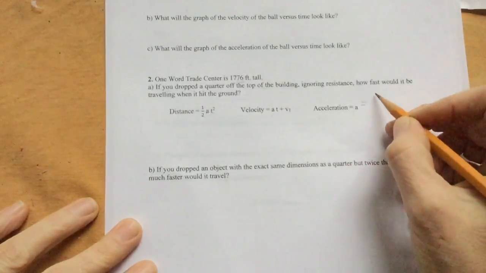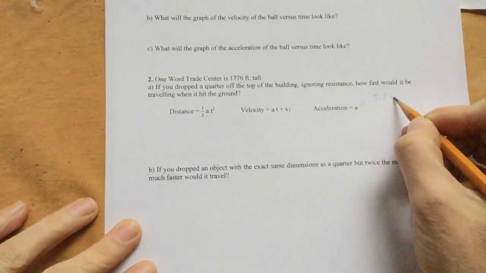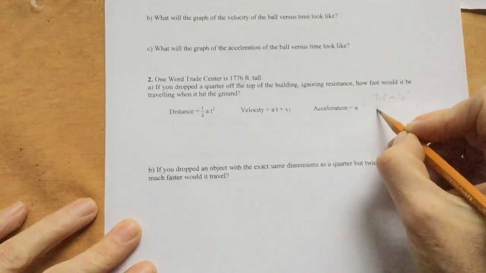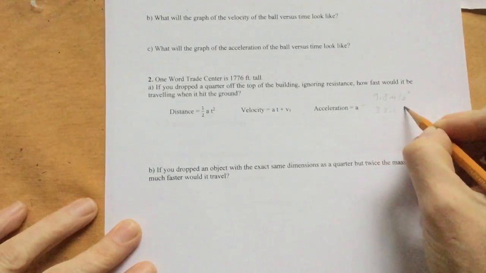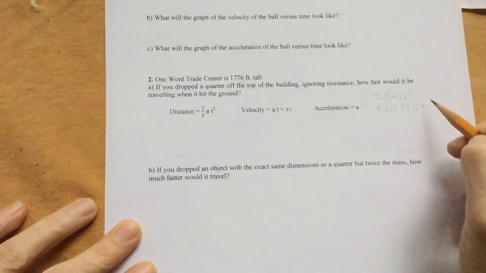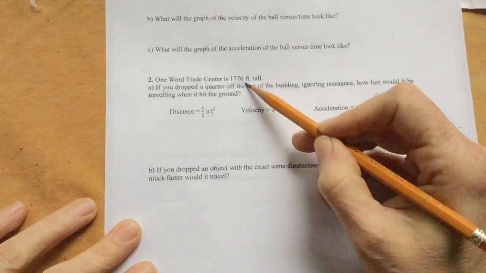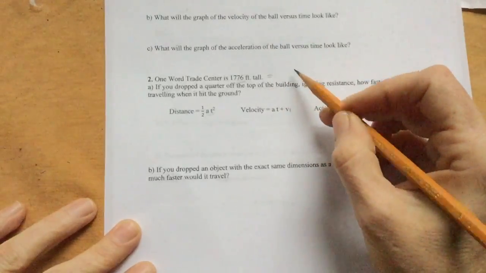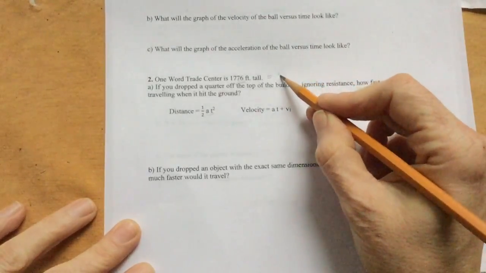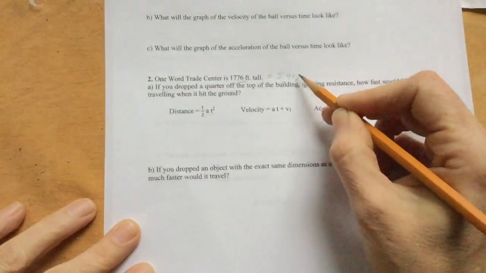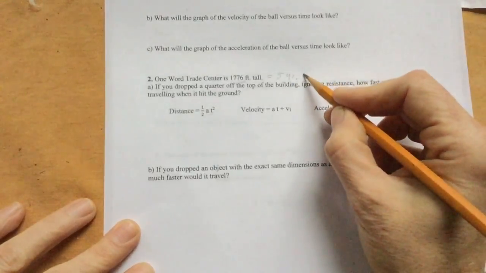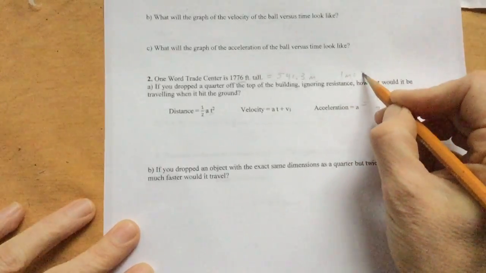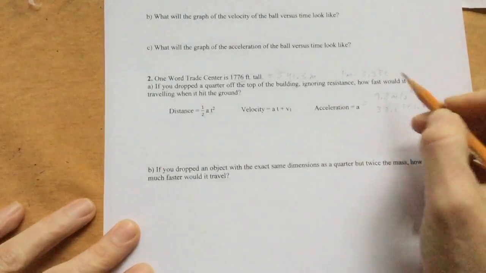Let's use an acceleration of 9.8 meters per second squared, and then there's also 32.2 feet per second squared. So those are your two accelerations depending on whether you want to work in feet or in meters. 1776 feet is going to give you 541.3 meters, because 1 meter is equal to 3.3 feet. You can look that up.